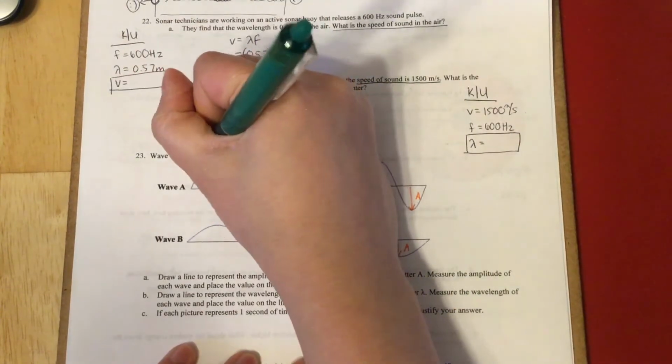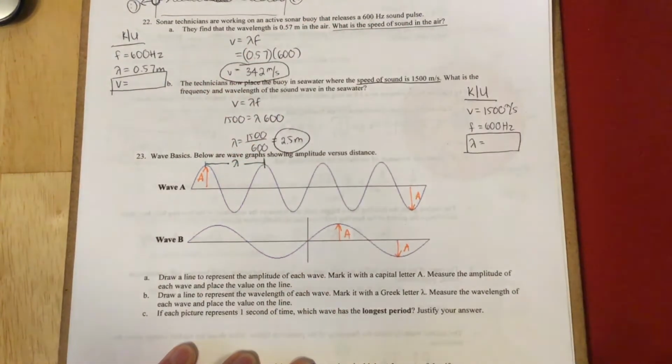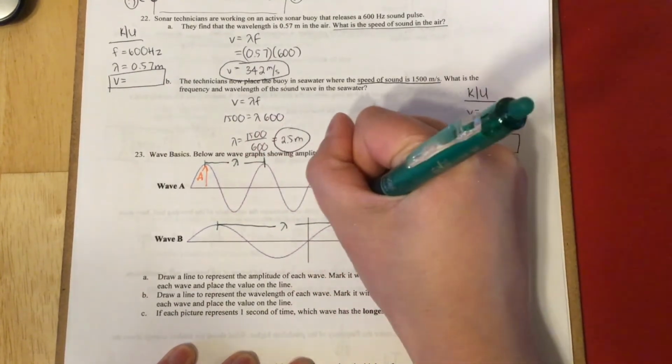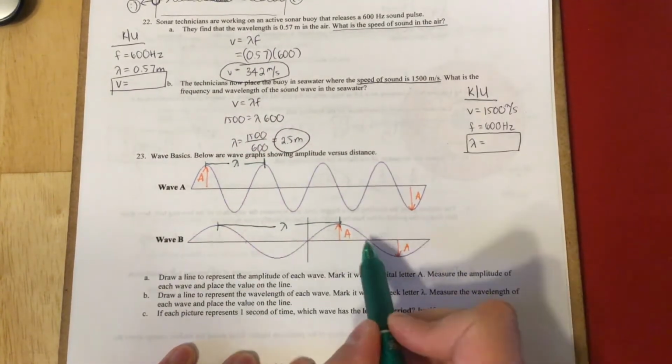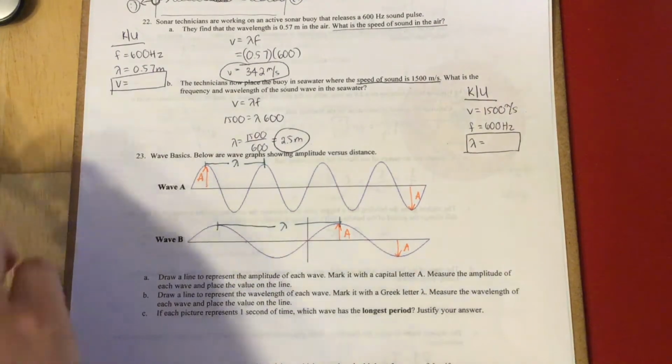So I can draw a wavelength from crest to crest. That's what I prefer. That's what I usually draw, though I guess you could also do from trough to trough or from equilibrium to equilibrium point, all the same. So if each picture represents 1 second of time, which has the longest period?